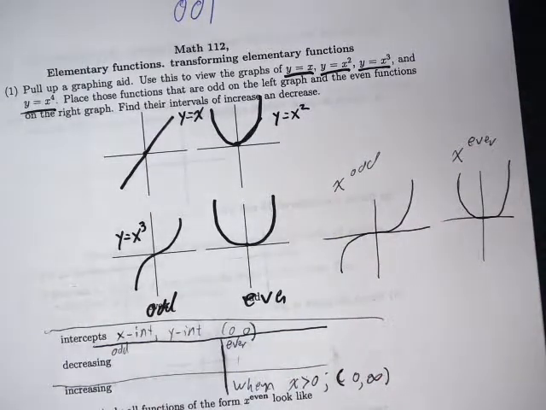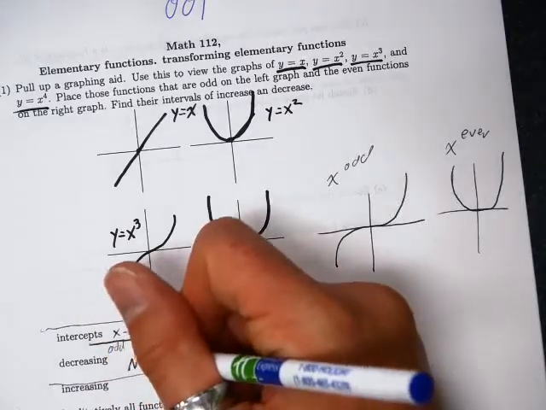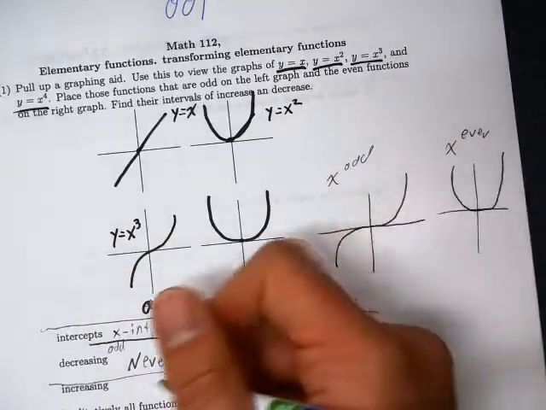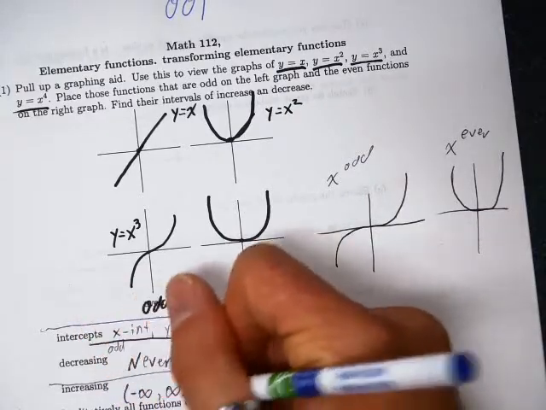But what about odd functions? Where do they seem to be increasing? The things that look like x to the odd. Well, maybe a better question is, where do they look like they're decreasing? No. The things that look like x to the odd are decreasing never. So they're increasing from negative infinity to infinity.